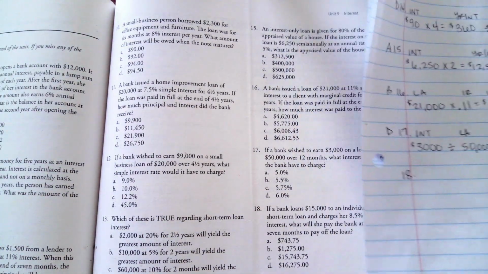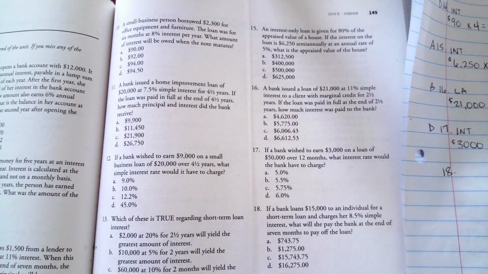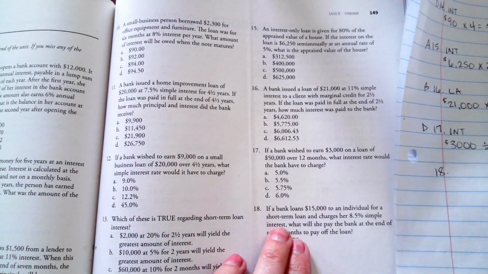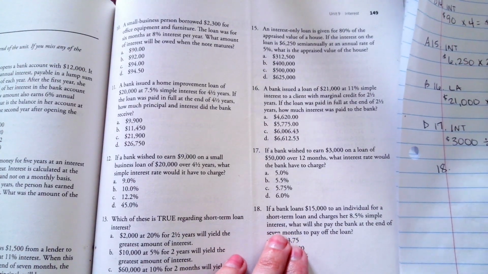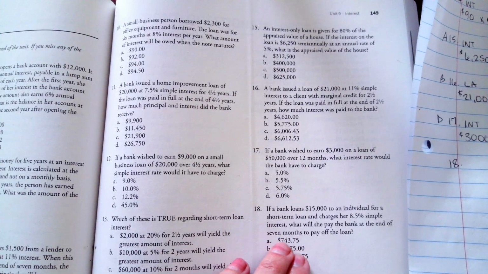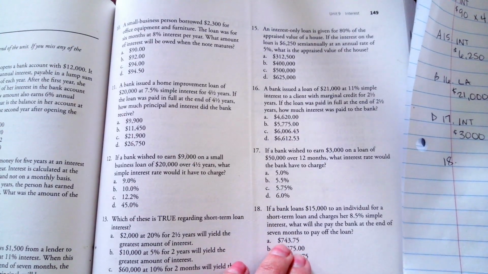Number 18 says if a bank loans $15,000 to an individual for a short-term loan and charges her 8.5% simple interest, what would she pay the bank at the end of 7 months to pay off the loan?